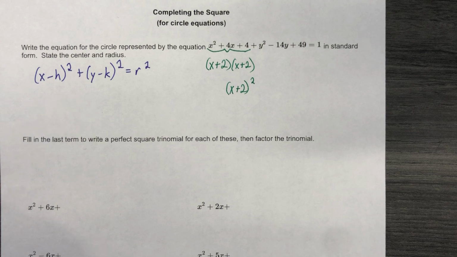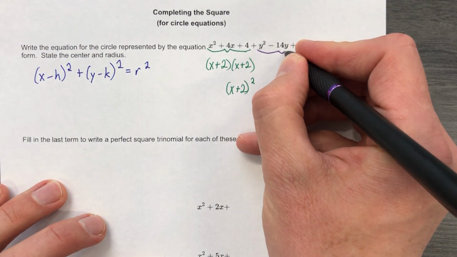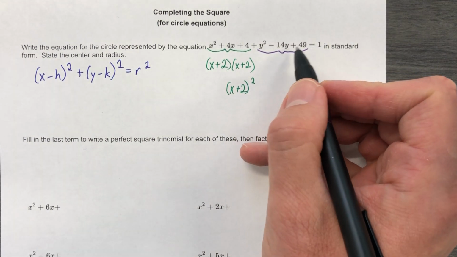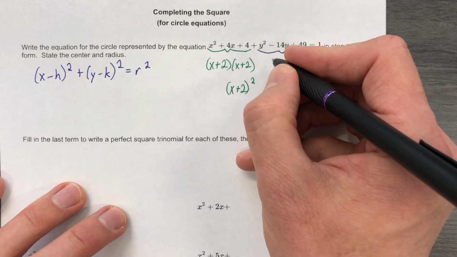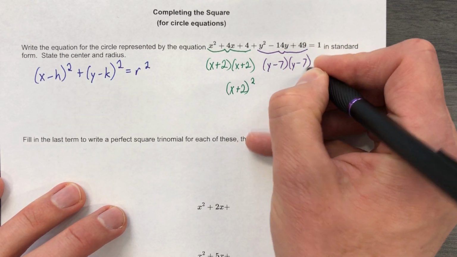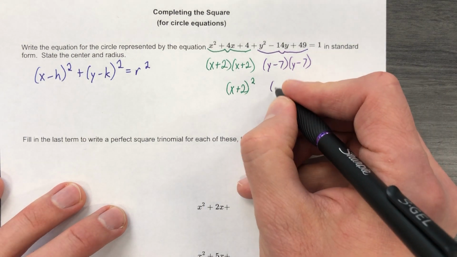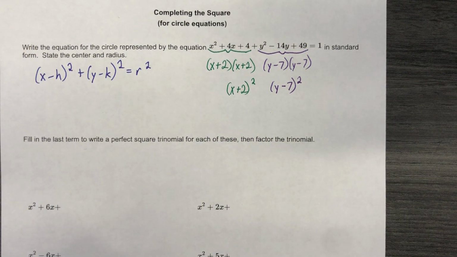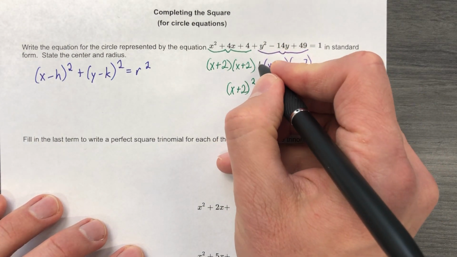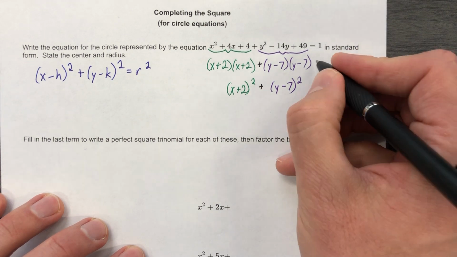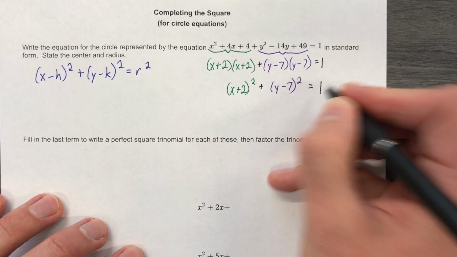Okay, let's switch colors. What color do you want? Purple sounds good to me. Okay, well, y squared minus 14y plus 49, that's y minus 7 times y minus 7. Why would we put that when we really have y minus 7, all squared? Now, I've left a few things out. We left out the plus sign between the green and the purple, and it equals 1, and that did not change.